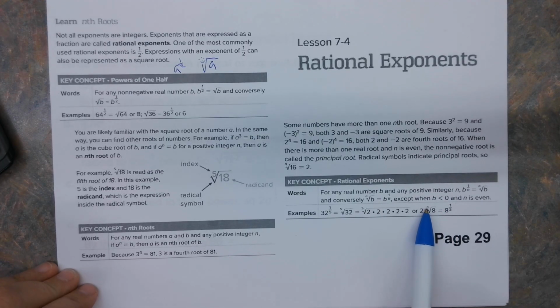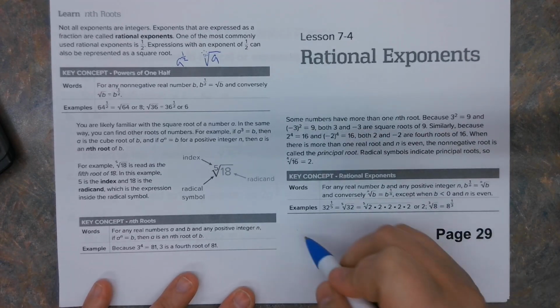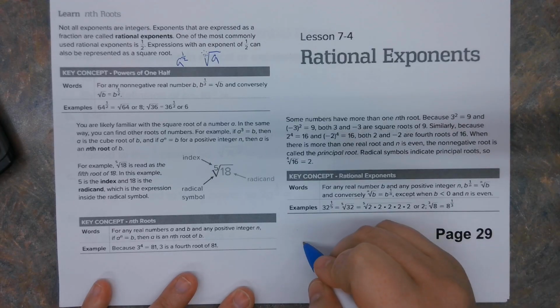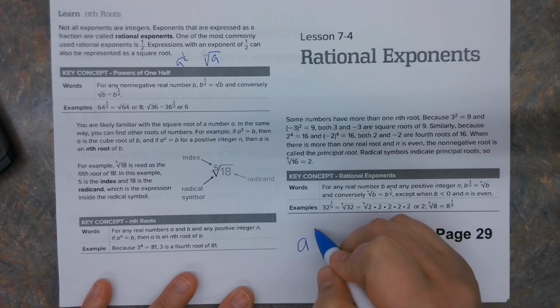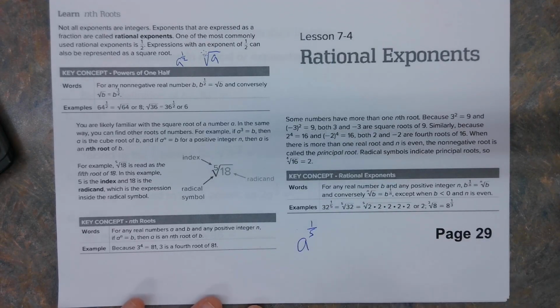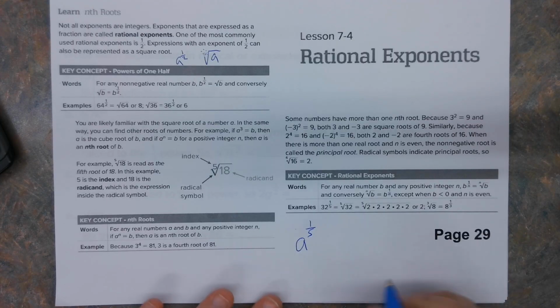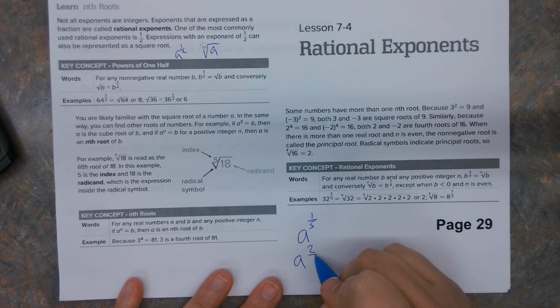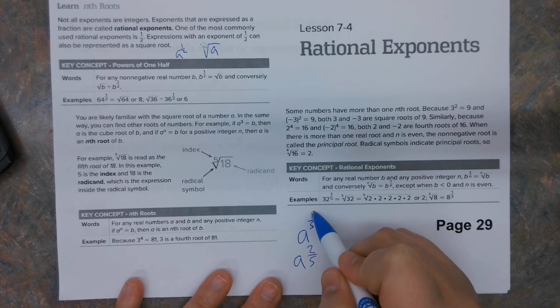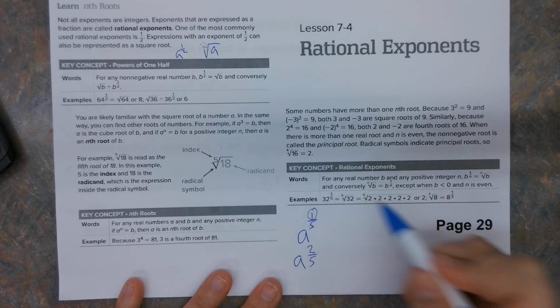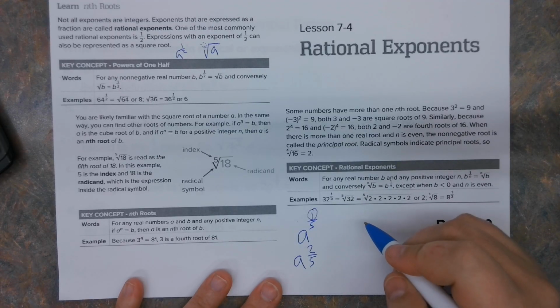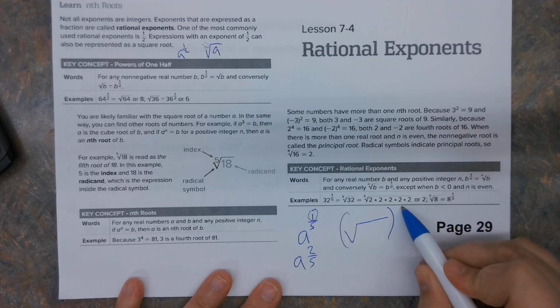So let's explain it this way. I'm going to have a to the 1/5 power, and then I'll do a to the 2/5 power and show you. The numerator is whatever the exponent is.